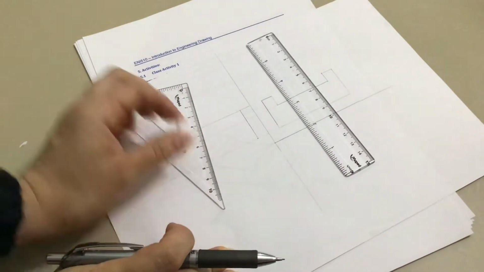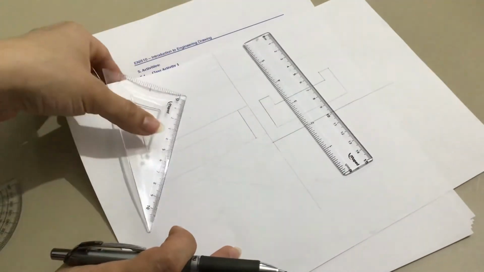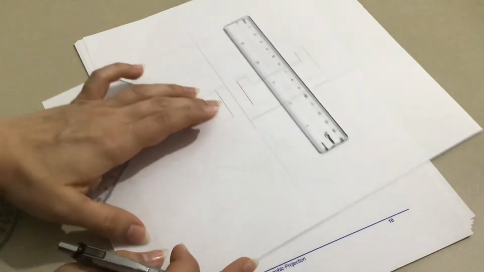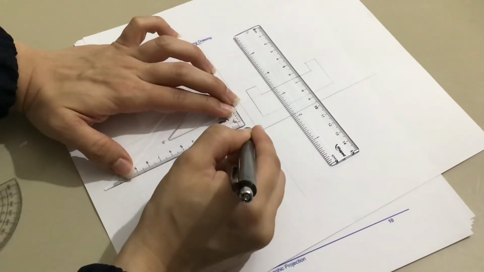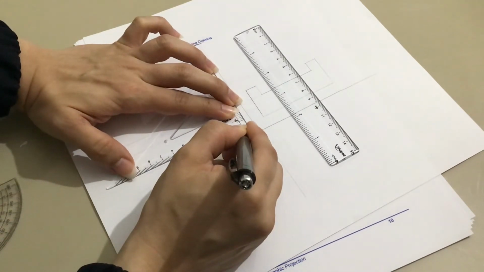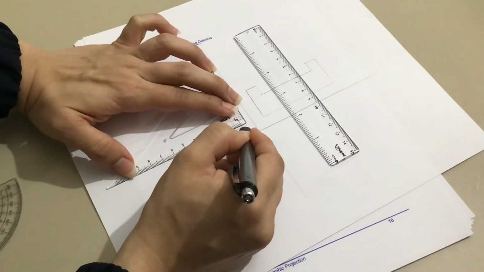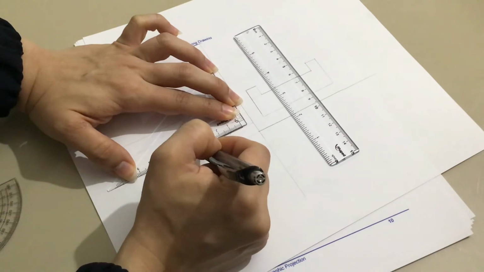So here the first line, and now we need to know what is the value of the side view. Here you can see it's 40 millimeter, which is going to be 4 centimeter. So from here up to here, it's 4 centimeter.